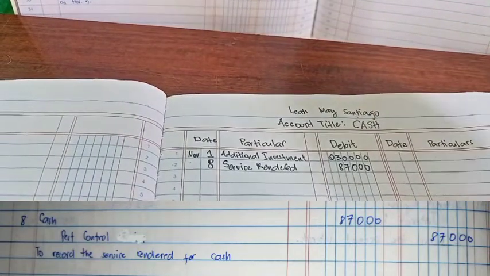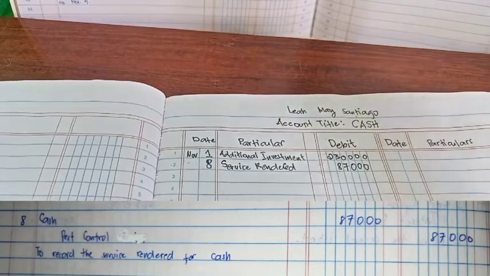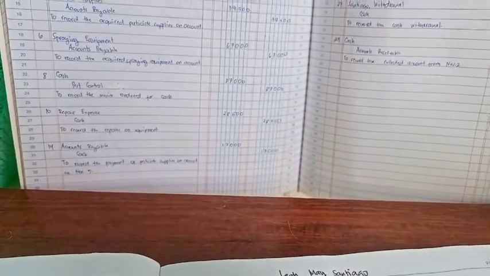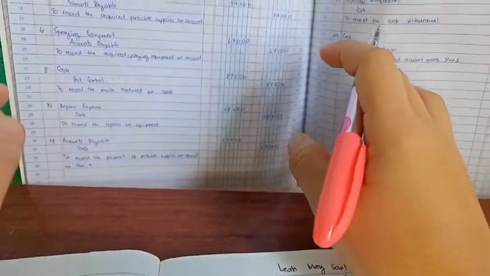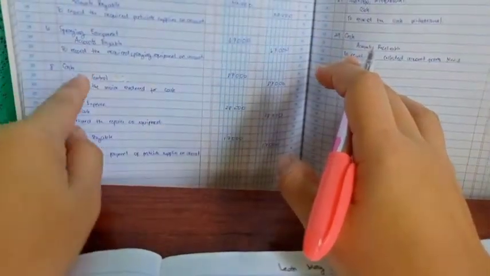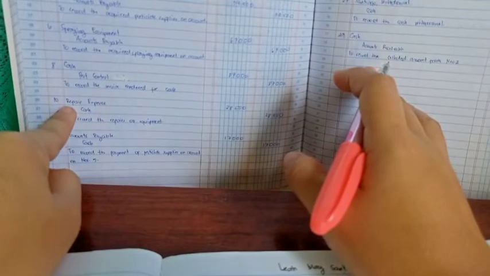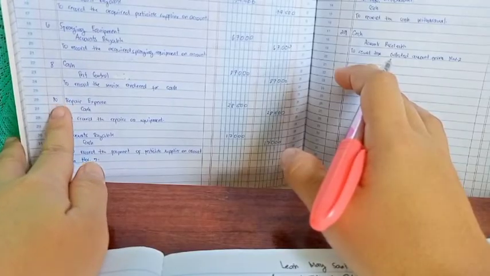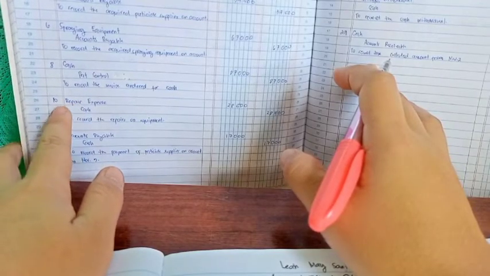Okay, so you are done for November 8. Now we proceed to the next entry. So, you are done in here. Now, we proceed to November 10. So, for November 10, as you can see, meron po tayong cash.